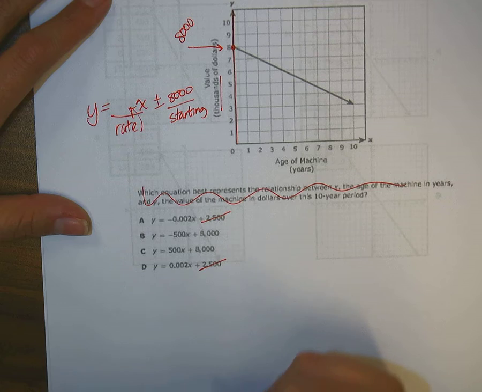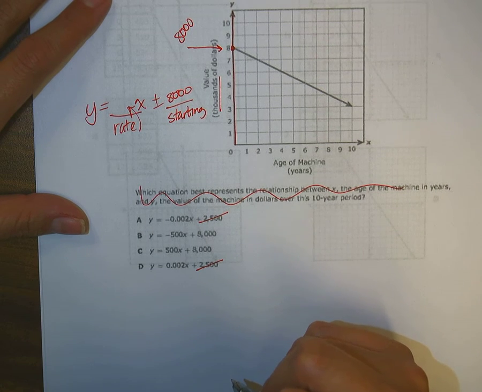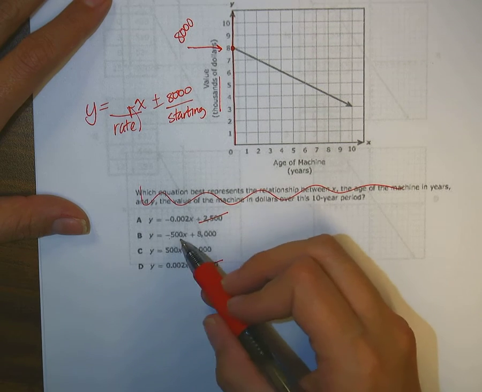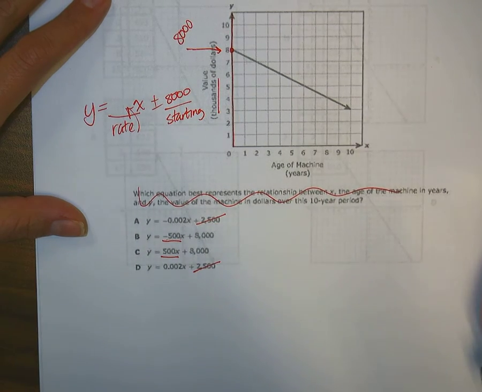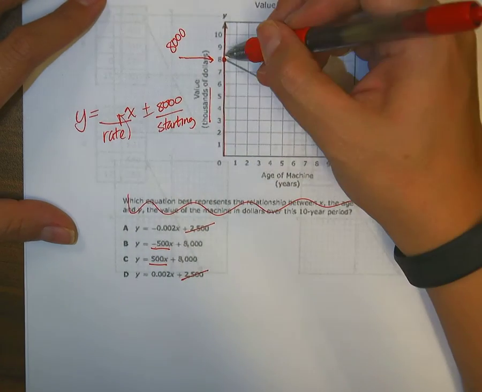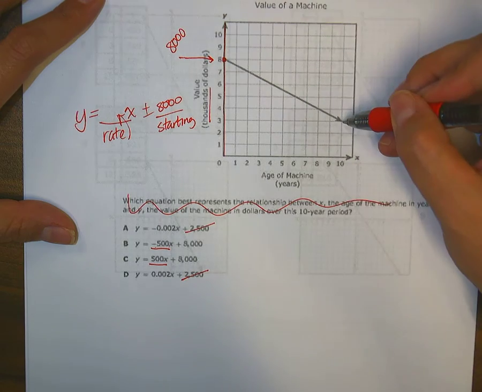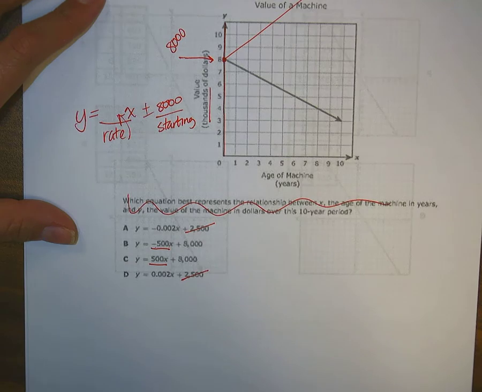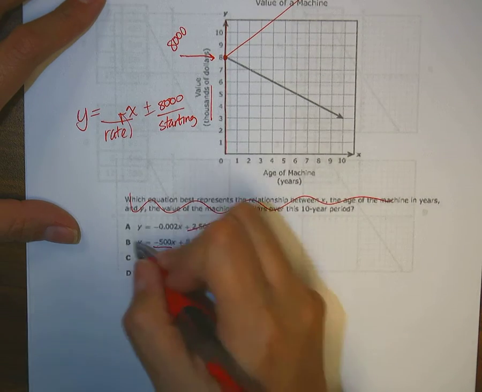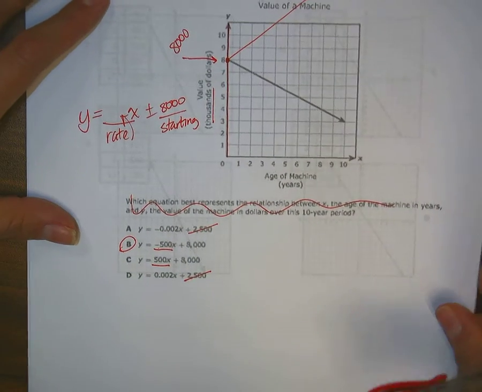For sure. Now, the second thing you need to look at is what kind of rate are we looking at? This is a negative rate. This is a positive rate. I know, and you should know, that if it starts high and ends low, this is negative. Okay, if it started here and went up like that, that would be positive. So B has to be the correct answer. Now that was quick, so let's look at page 5.